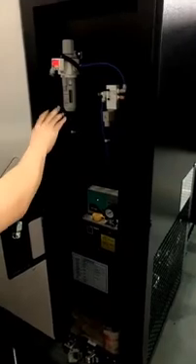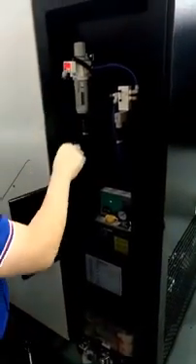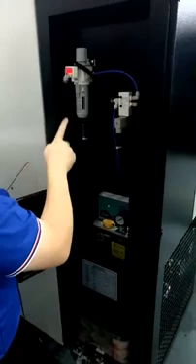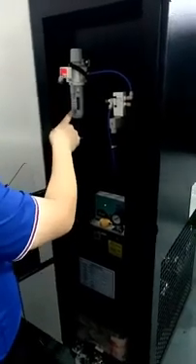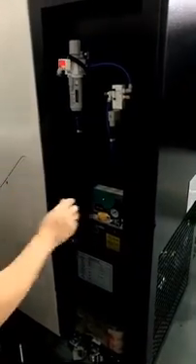I forgot one important thing. We will always put the magnet from Taiwan again. It's a compressor air filtering system. This is for our indoor protection.